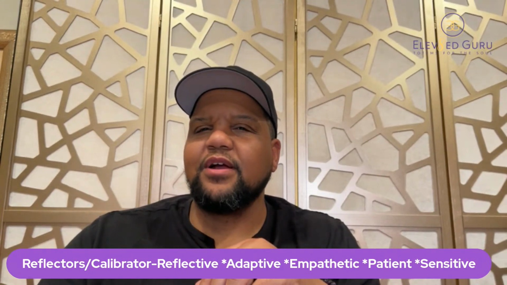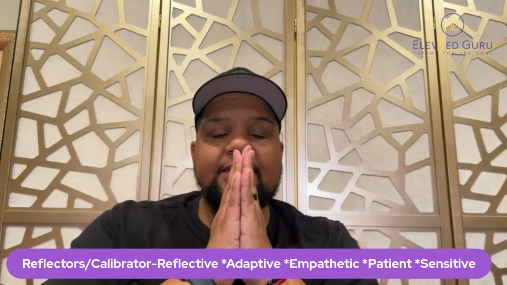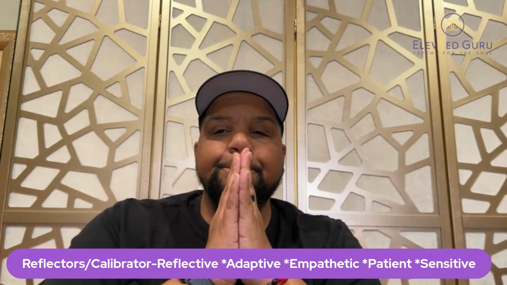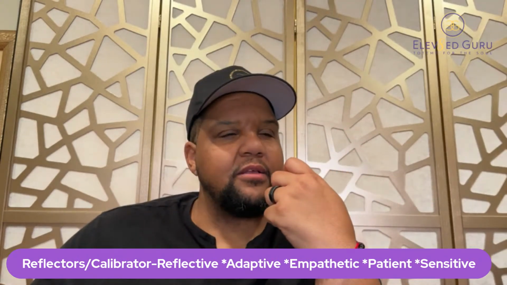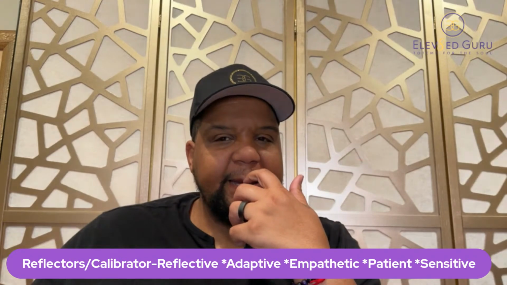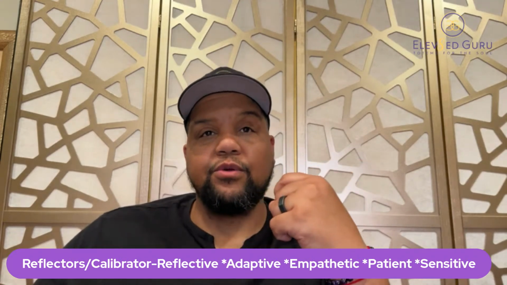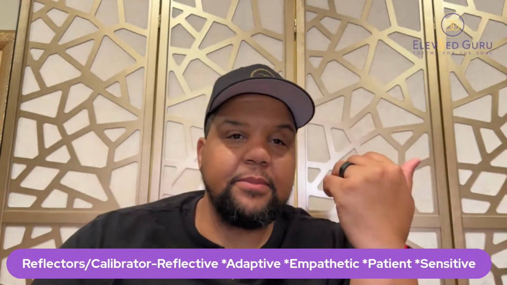I'm not sure, but I think they're reflectors. Anyway, reflectors are a unique type, and they possess deep, deep wisdom, deep sensitivity, and they have valuable insights. So some of the key characteristics.